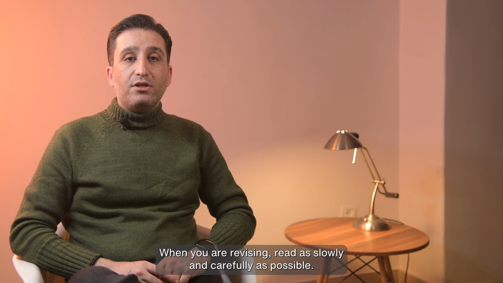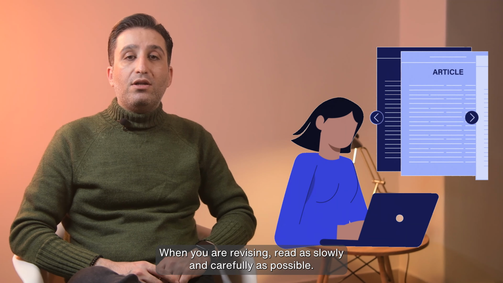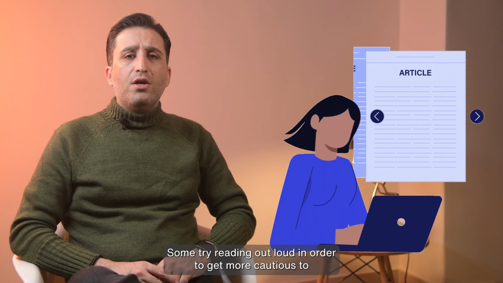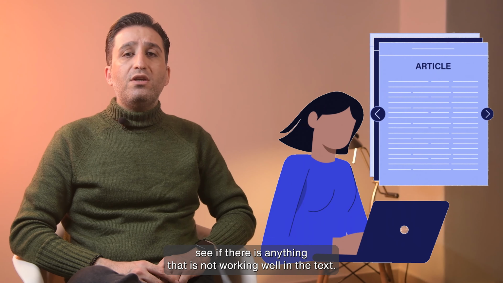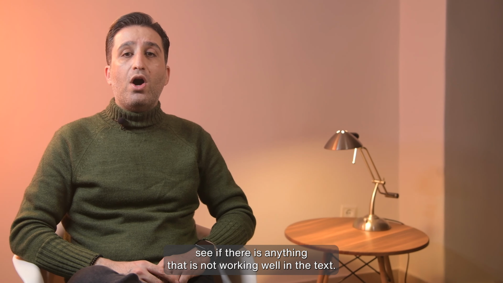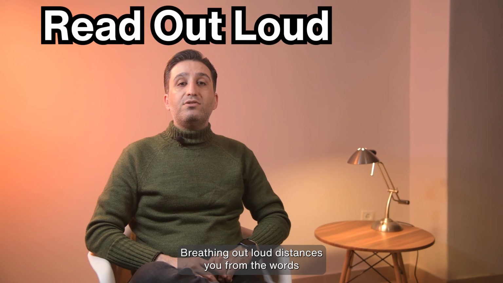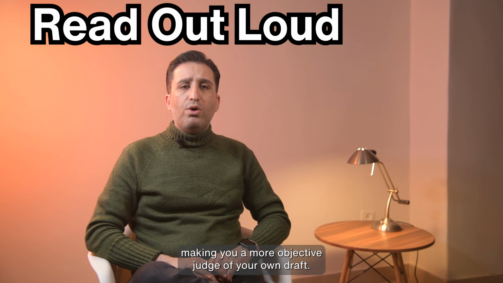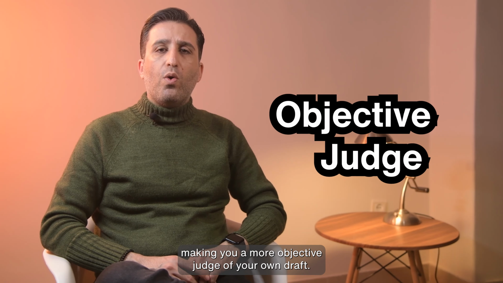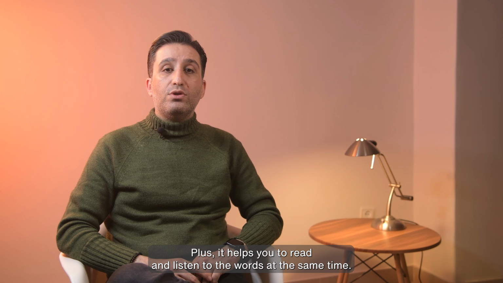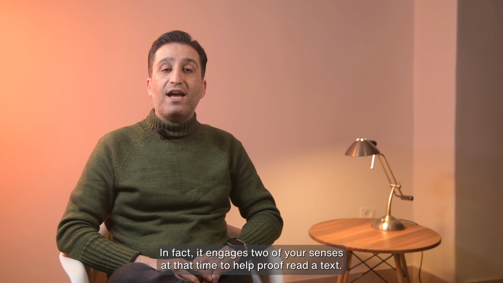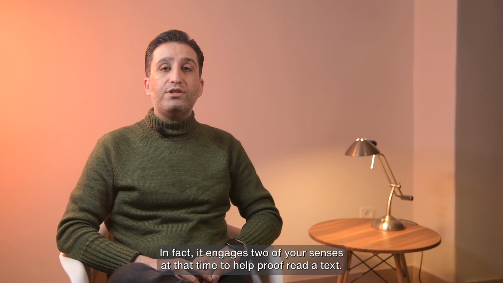When you are revising, read as slowly and carefully as possible. Some try reading out loud in order to be more cautious to see if there is anything that is not working well in the text. Reading out loud distances you from the words, making you a more objective judge of your own draft. Plus, it helps you to read and listen to the words at the same time. In fact, it engages two of your senses at a time to help proofread a text.